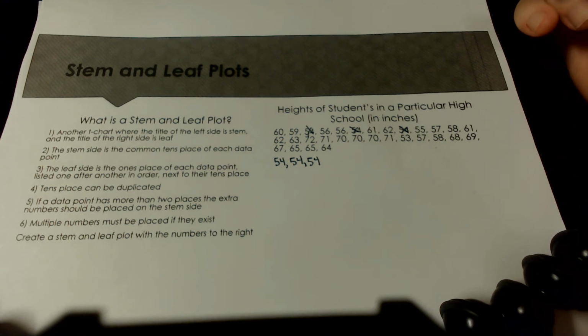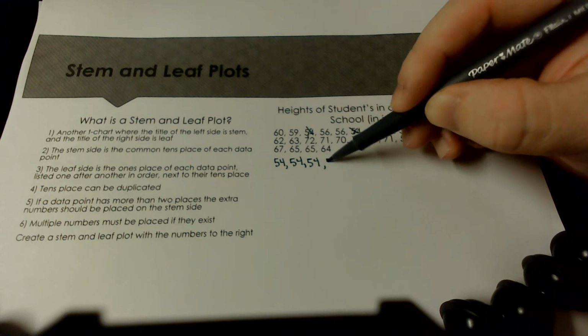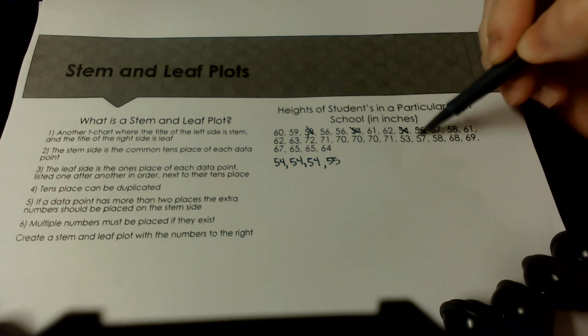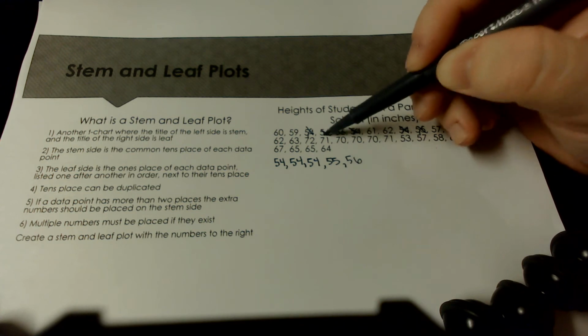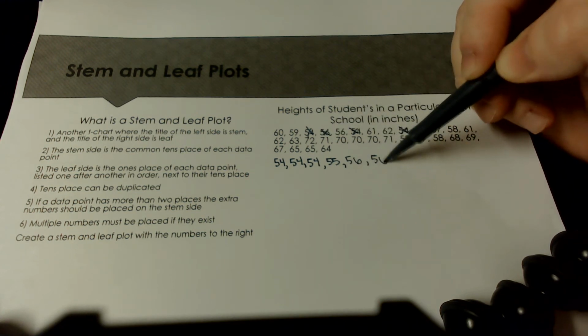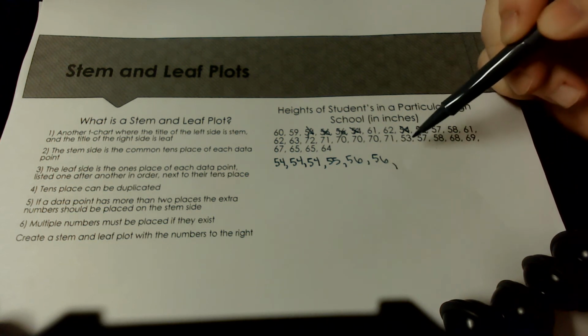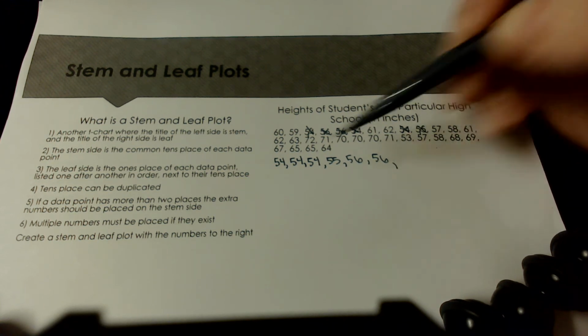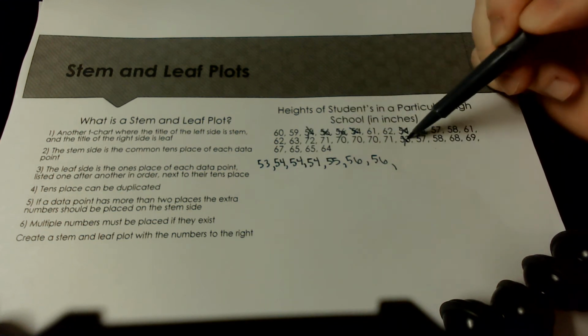Do I have any more 54s? I don't think so. The next one would be 55. 56. 56. Oh, I had a 53. Put that right in the very beginning. Right there.